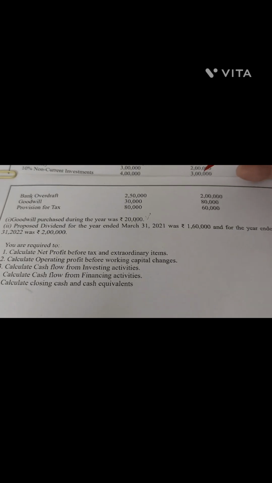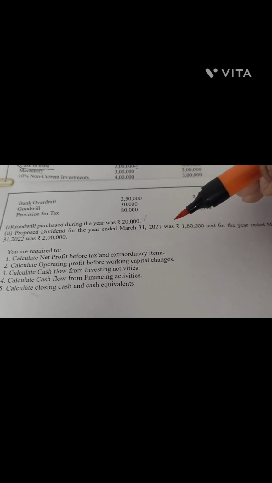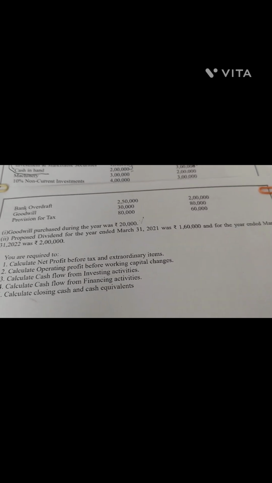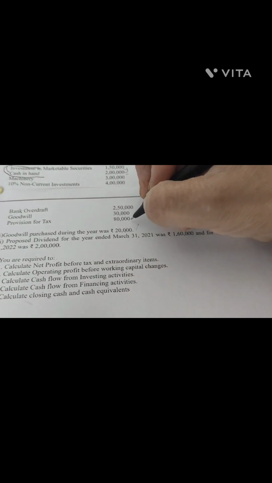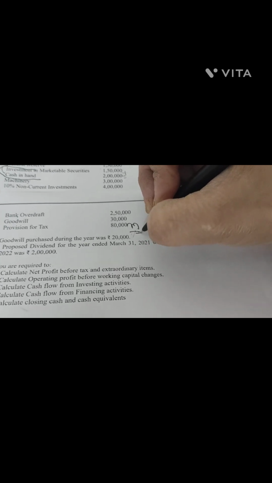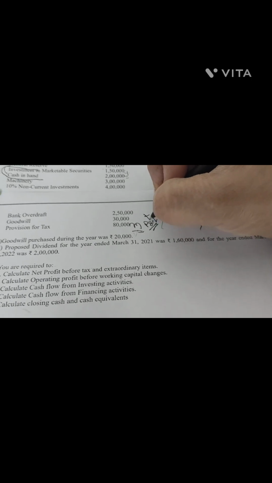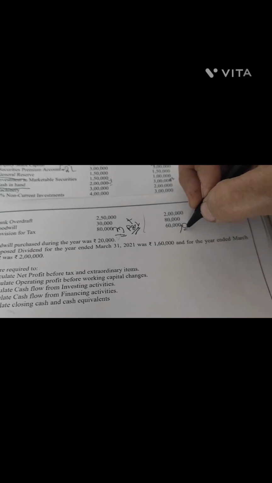Now, the last point given in the question is about provision for tax. The question is silent here about whatever provision for tax was charged from the P&L or what was paid. So, what I have told you in the earlier videos, the last year balance you will consider as the paid value, and this would be considered as the made value. We will treat it as the provision for tax made during the year, which would be added to your net profit before extraordinary items and tax, and this would be the paid value, that is the last point in your operating activities. So 80,000 we have to add.